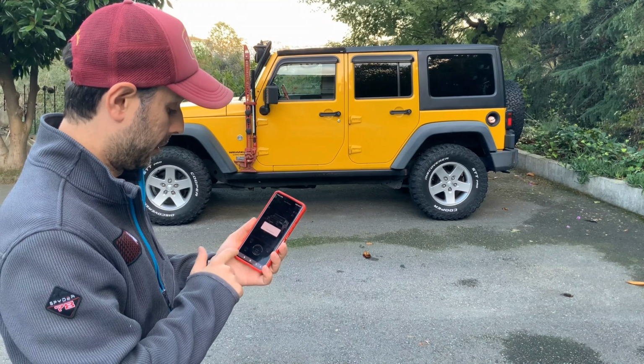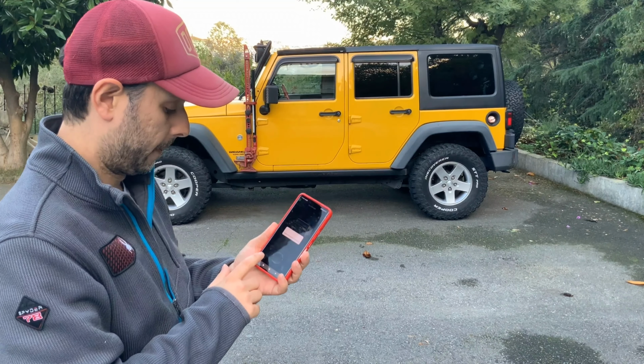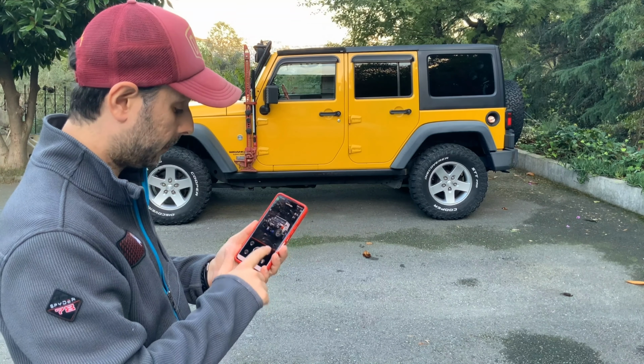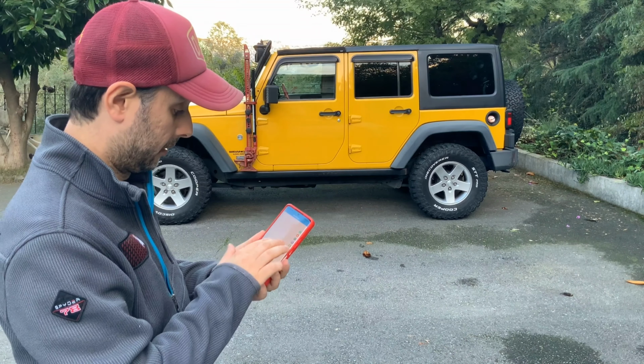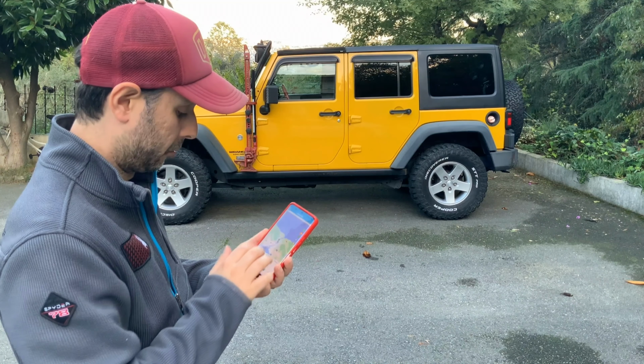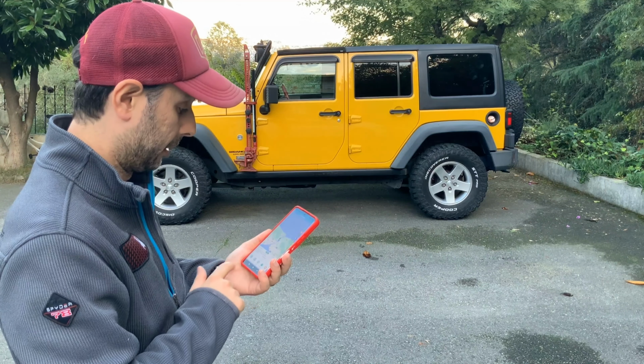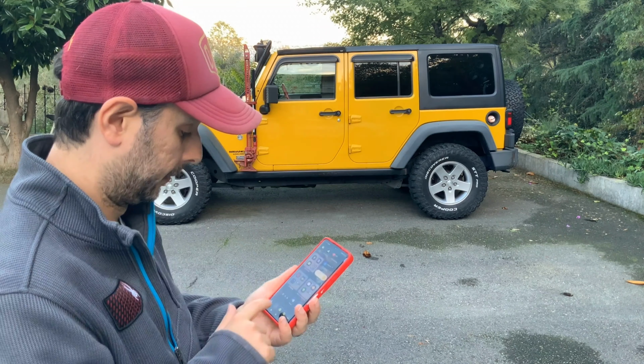If you use biometric, shut it down now. Locking the door and opening the door and tracking your vehicle using this app. This is very good. This is a very awesome app.